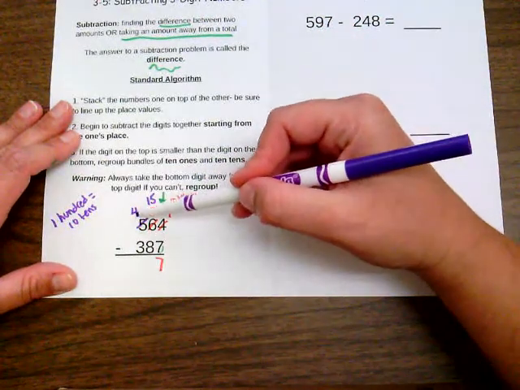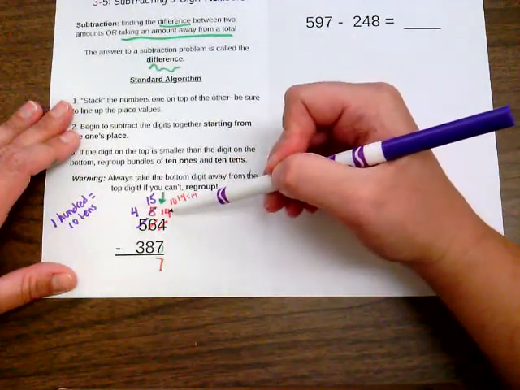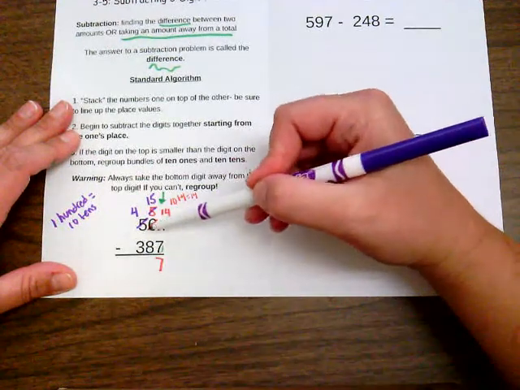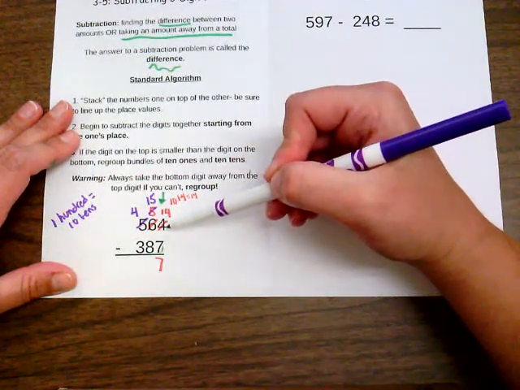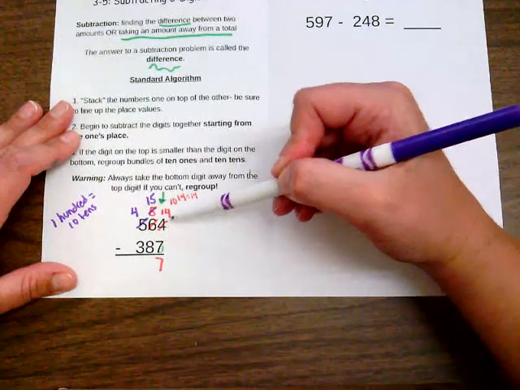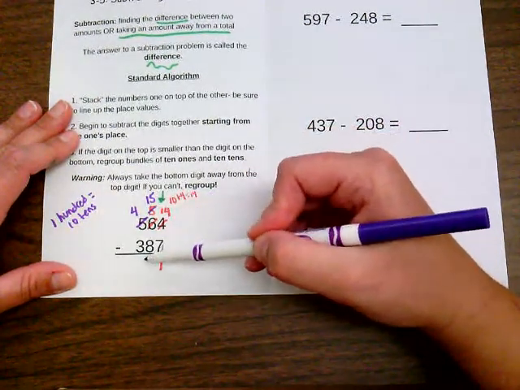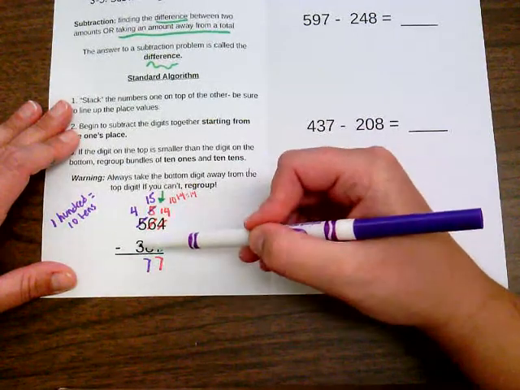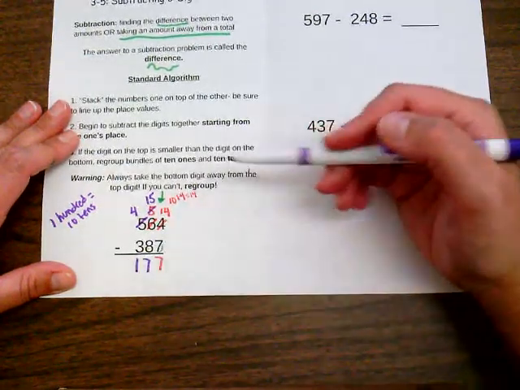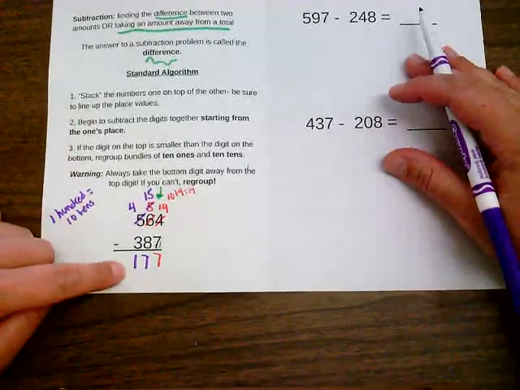So here I've got 4 hundreds, 15 tens, and 14 ones, which still equals 564. It's the same amount, just rearranged, regrouped. But now I can do my subtraction. 15 minus 8 is 7. 4 minus 3 is 1, and I end up with 177.